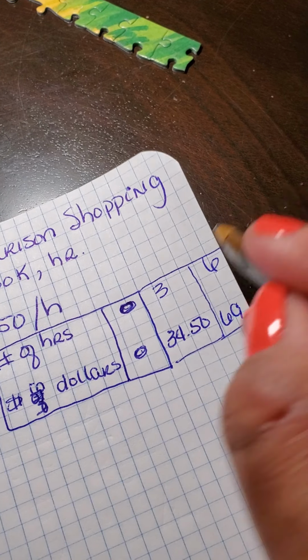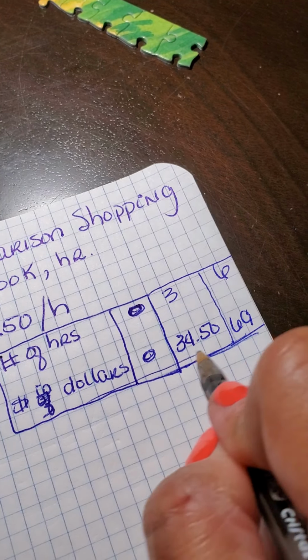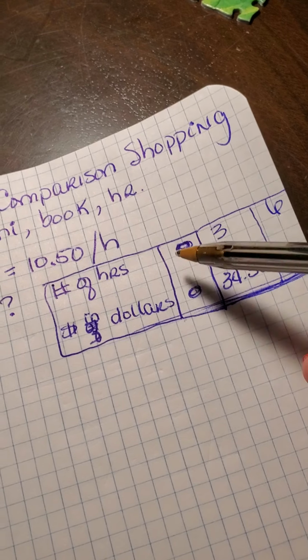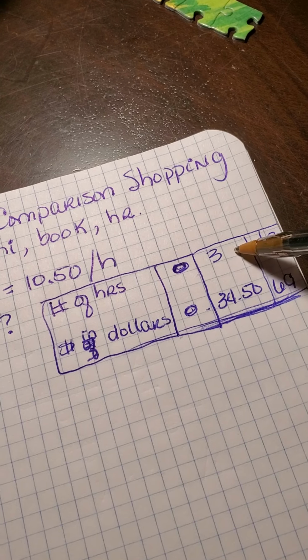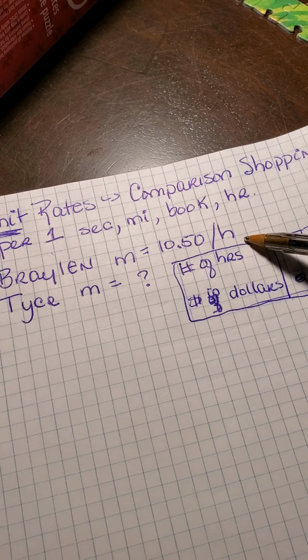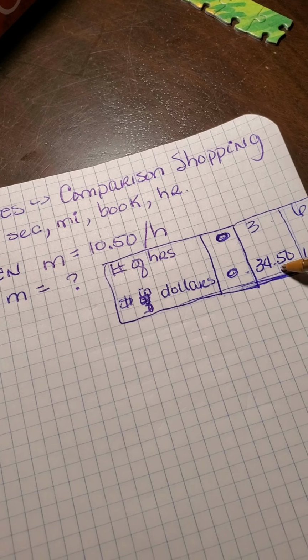Okay, let's fix our little tables. Looks halfway decent here. All right. So again, 0 hours, no money. 3 hours, $34.50 he earned. 6 hours, $69 that he earned. Now, again, Braylon got his unit rate, $10.50 per hour. Well, how much does Tice earn in 1 hour?